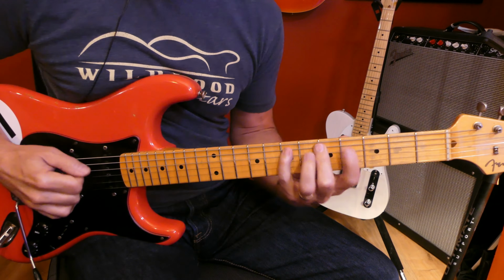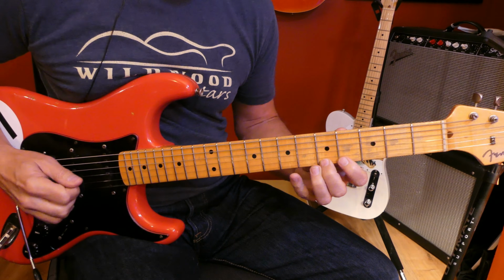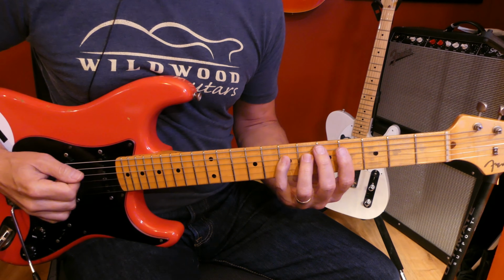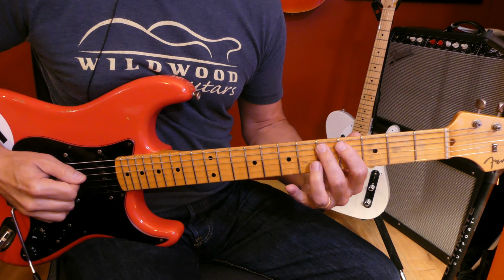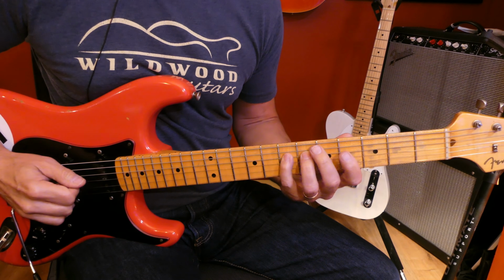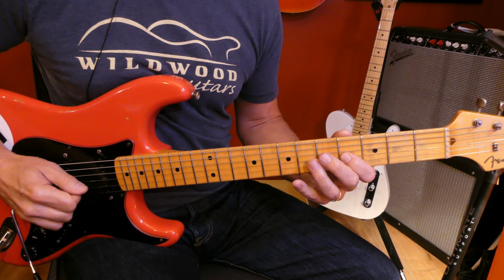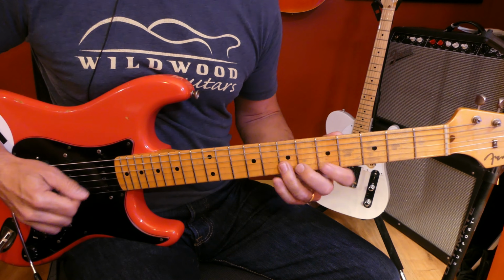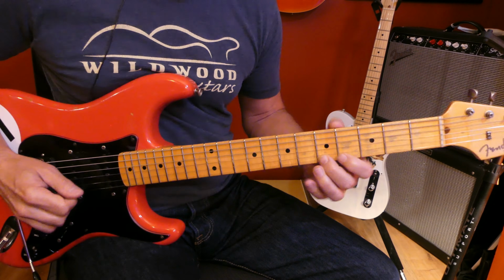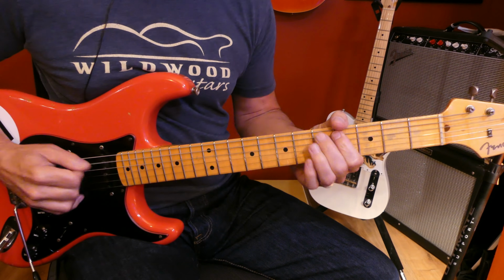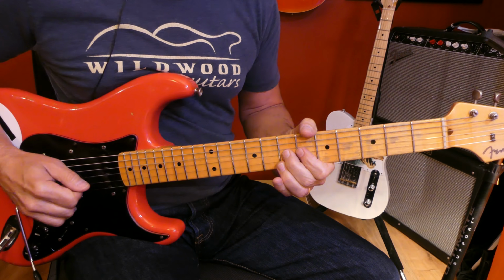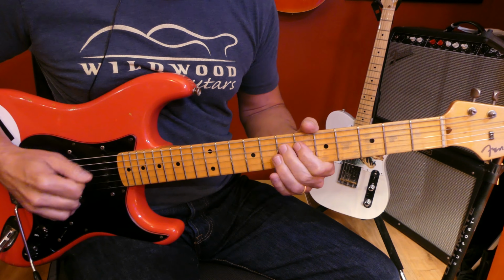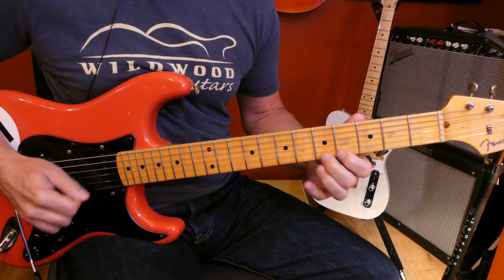Here we go. Here's our A major scale. And as you can see, here's the 1 octave. The half steps are between the 3 and the 4, and the 7 and the 1. Second octave, 1, 2, 3, 4. Here's our half steps again. 5, 6, 7, 1. So as you can see, the half steps are here, here, here, and here. 3, 4, 7, 1, 3, 4, and 7, 1.